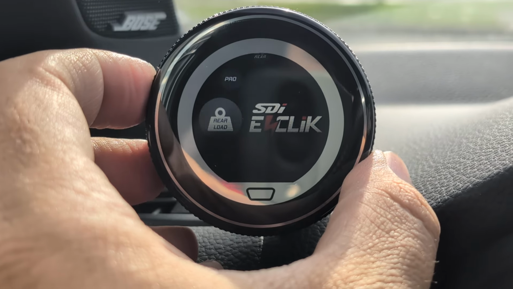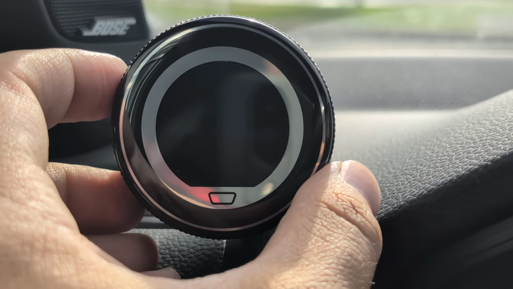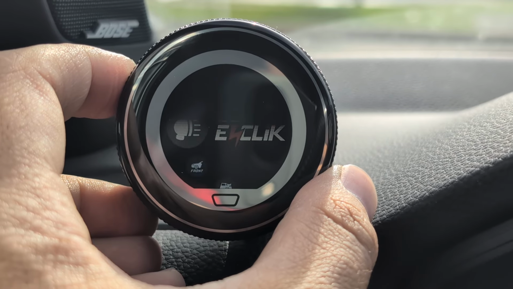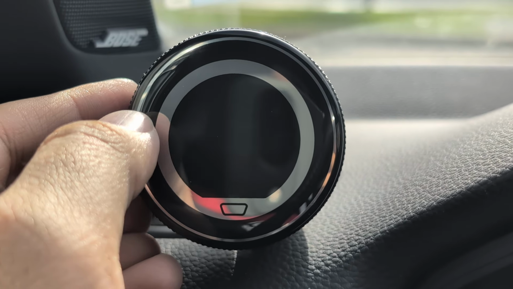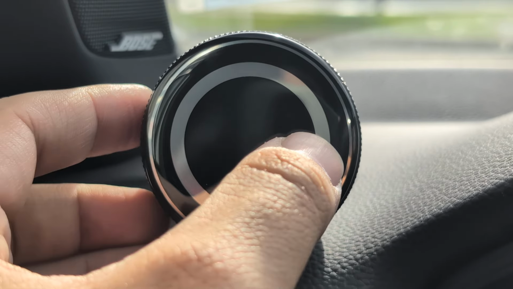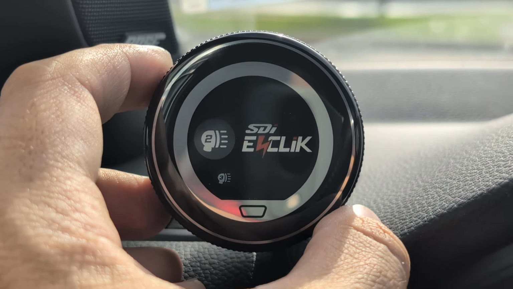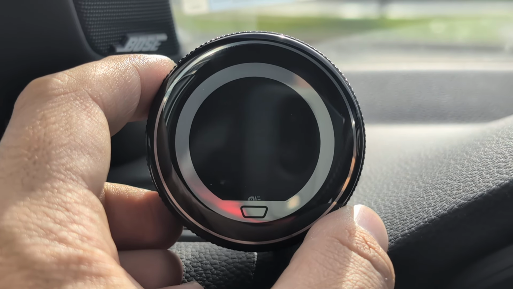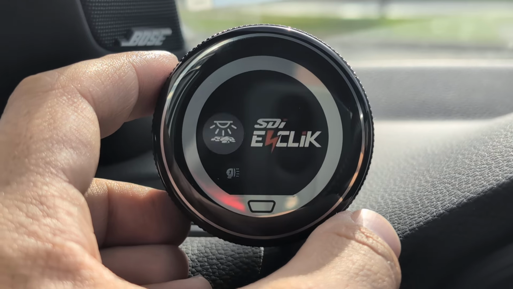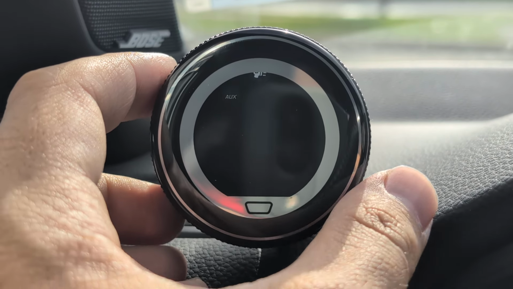And then let's go back over to this screen. Now, SDI does mostly off-road Jeeps and Ford Raptors, so they've got these additional settings where you can basically have auxiliary lighting and items controlled by the SDI E-Click system. So that is really something cool.